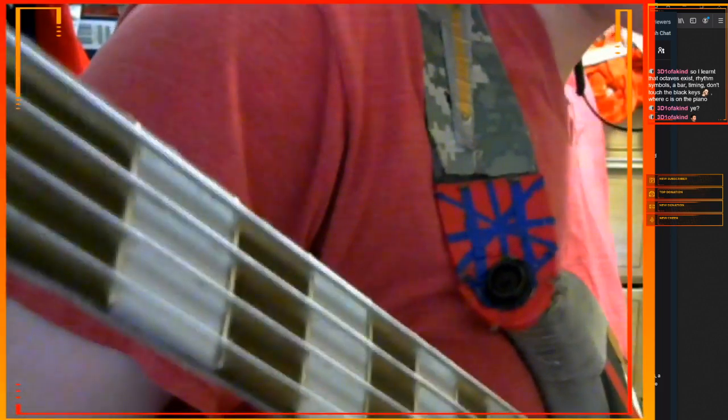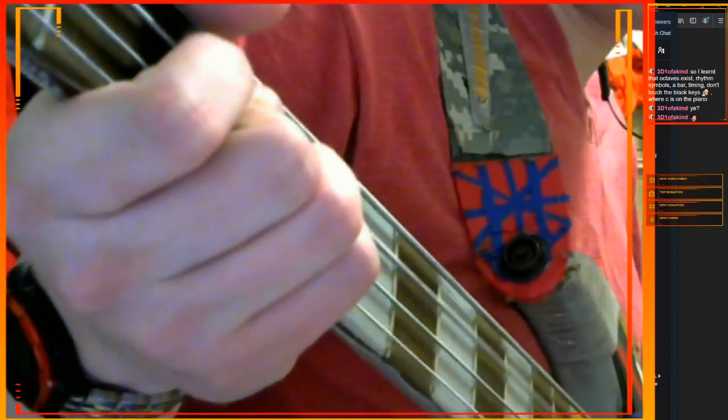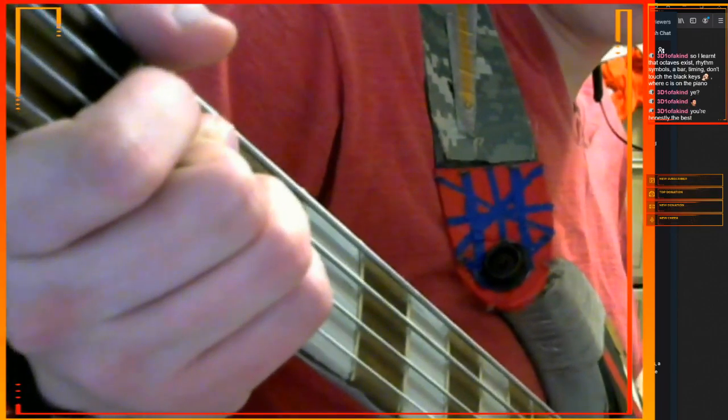So this is a C, and this is the same C on a different instrument. You can play the same stuff because everything all works out to the same. See how they sound the exact same?